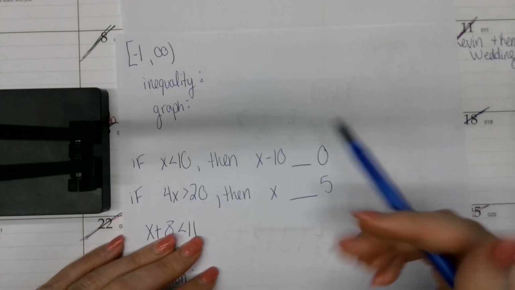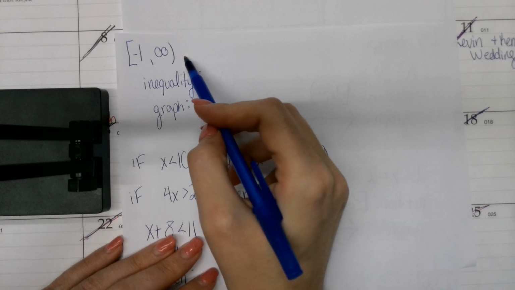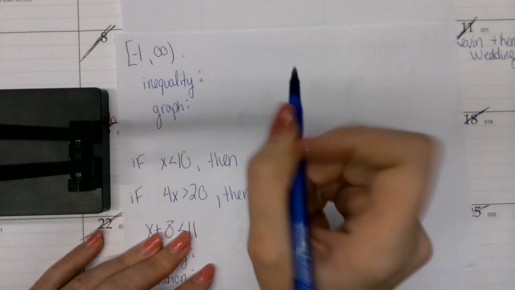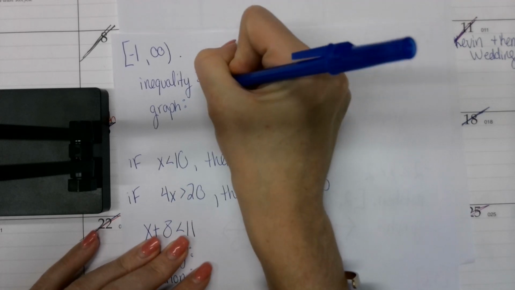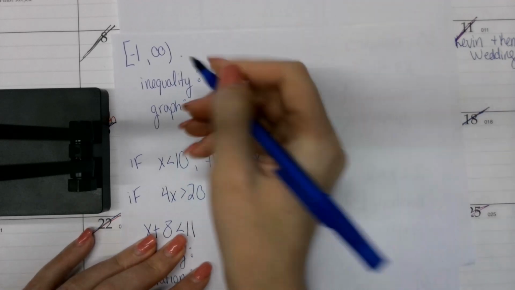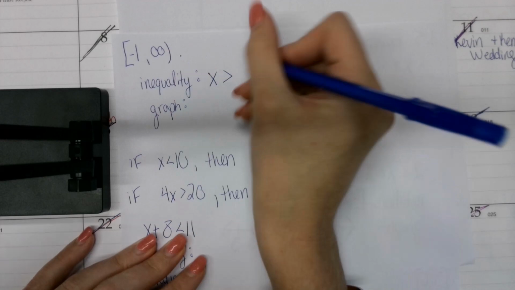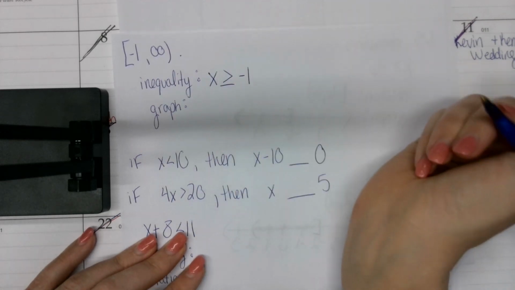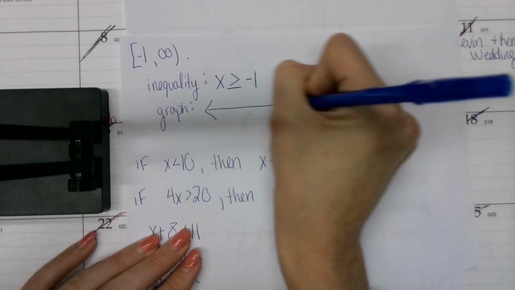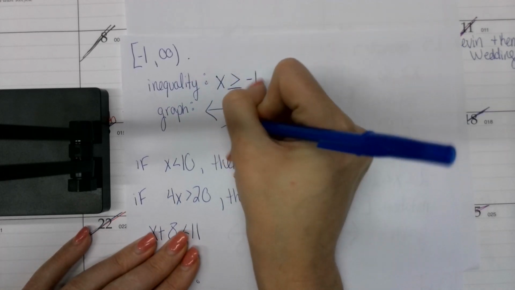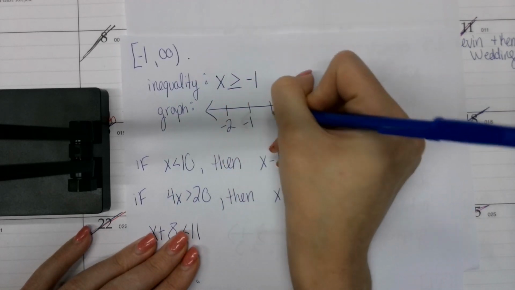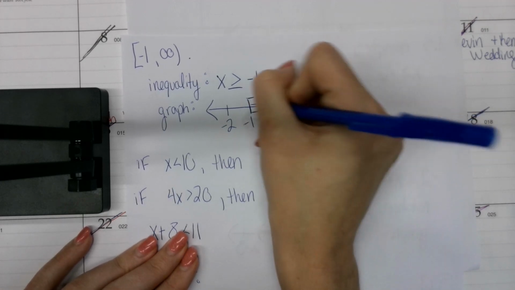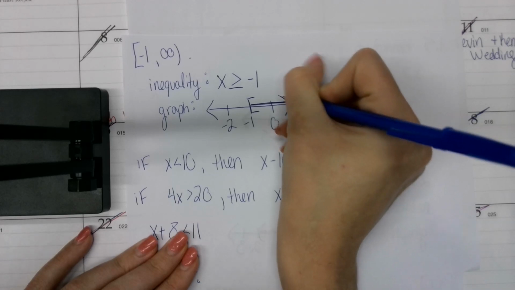Okay, so this one we have bracket -1 to infinity. Since it goes to positive infinity, I know that it's going to be greater than. Now since it has a bracket on this -1, it's going to be greater than or equal to -1. And then we draw our graph. Since it can be equal to -1, and then it goes to positive infinity.